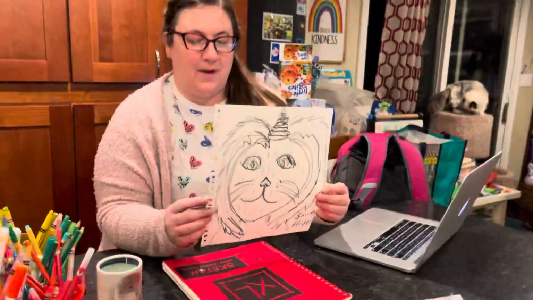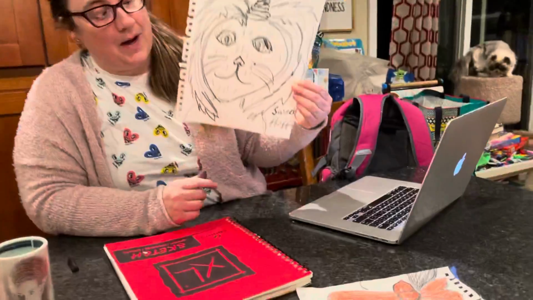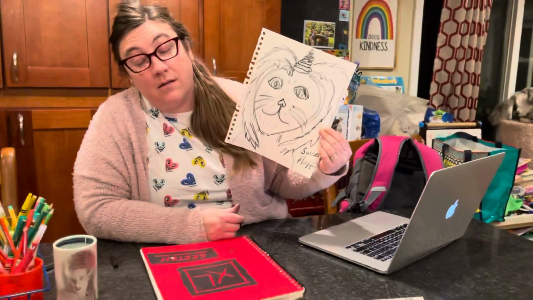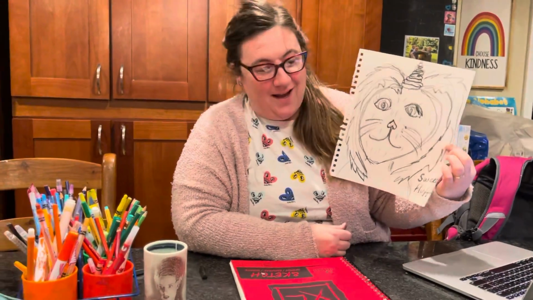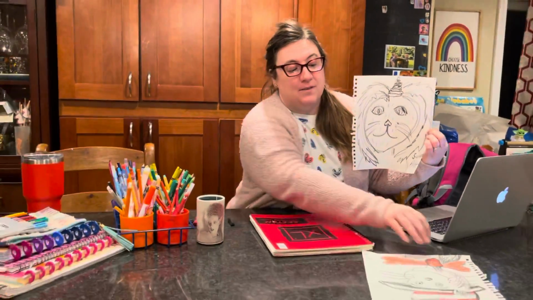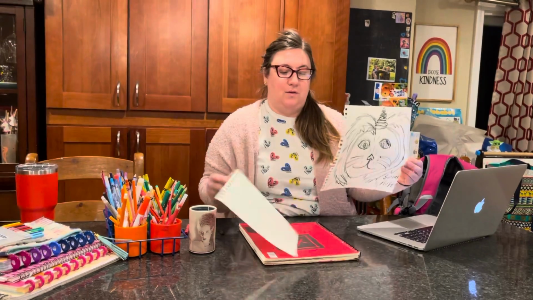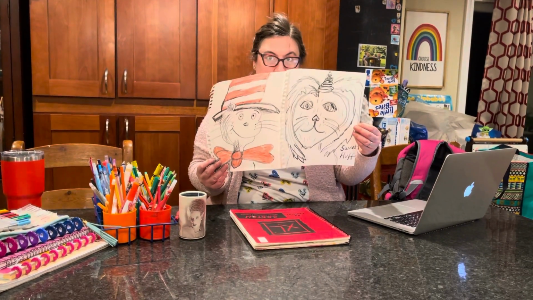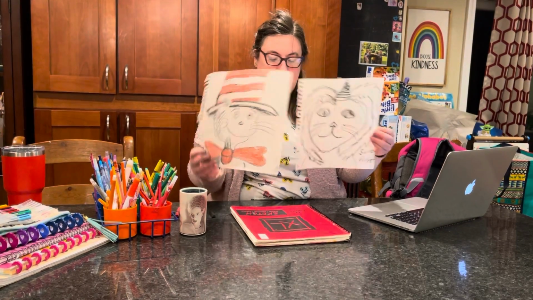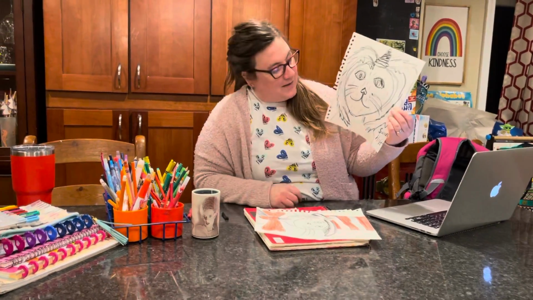So this is my Dr. Seuss inspired creature. It's like a bunny unicorn. That's sweet and fluffy. I can't wait to see what you create. Don't forget to upload both of them. You can do this by putting it next to each other and taking a picture just like this. If you're in Seesaw, you can take both pictures and put them up.